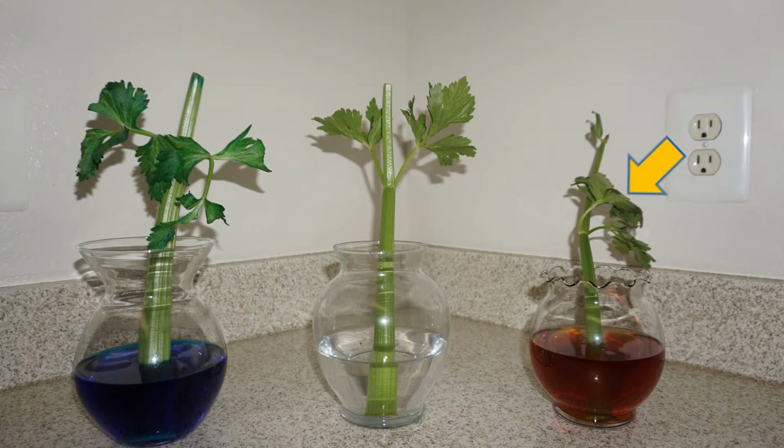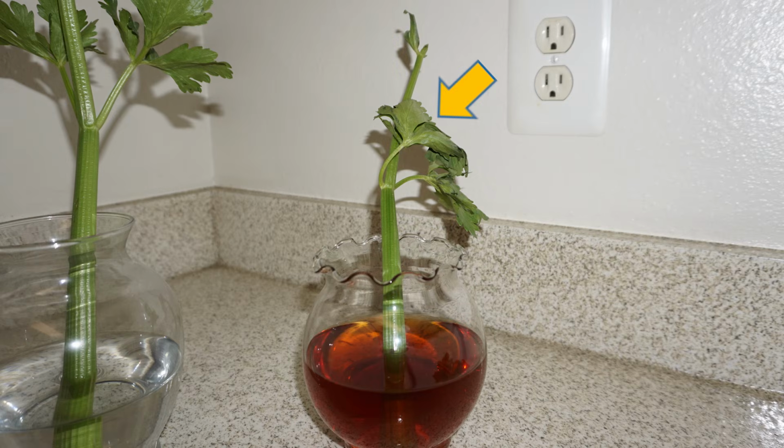Now, the celery stalk that was actually placed in sweet tea, the leaves on it look more withered than do the leaves on the celery that was in the dyed water or the celery that was in the non-dyed water. I tasted the celery to see if it actually tasted like sweet tea. Nope.